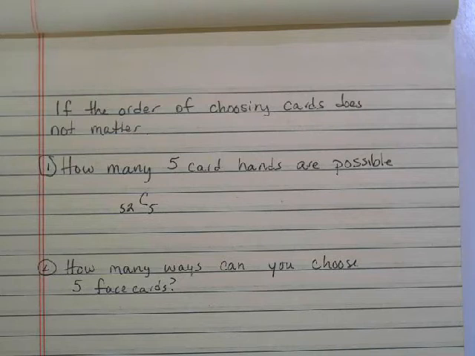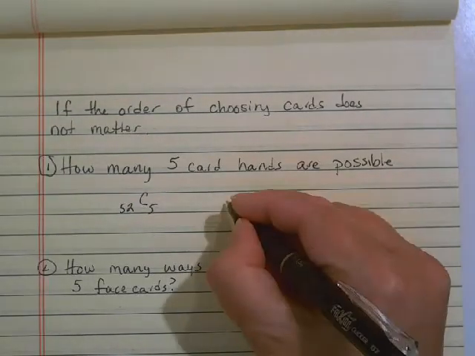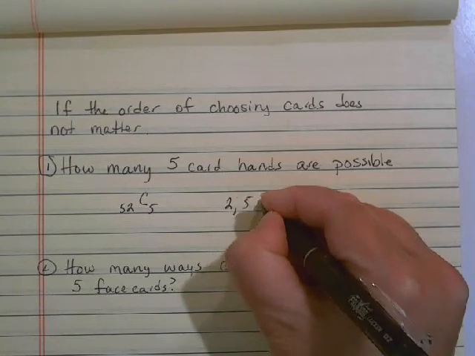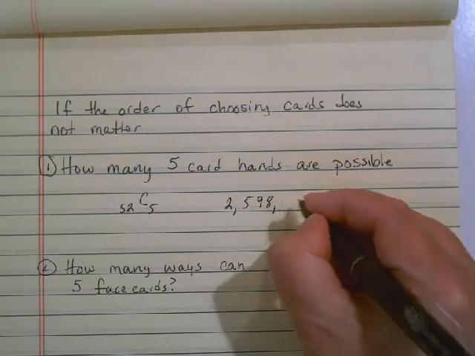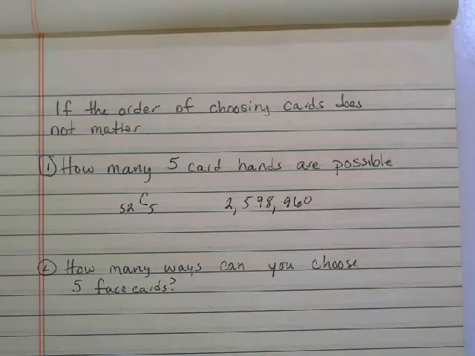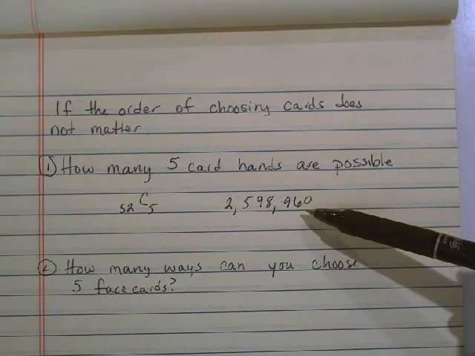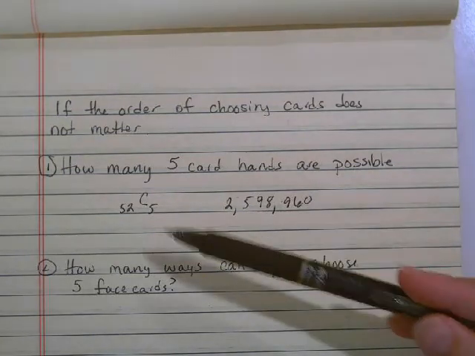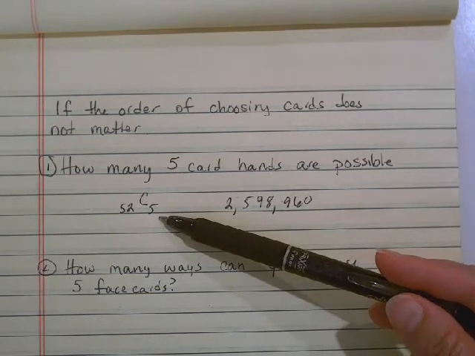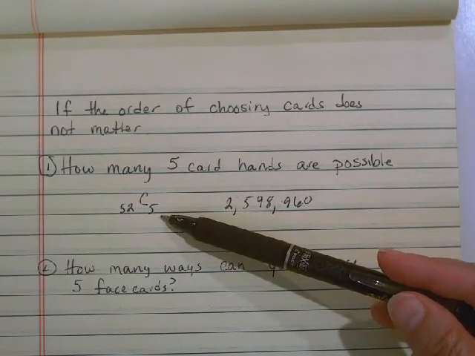If you want, you can pause the video and practice putting that in your calculator. And what you should get when you put it in the calculator is 2,598,960 hands. So there is 2.5 million ways that you could get 5 cards just dealt to you randomly.